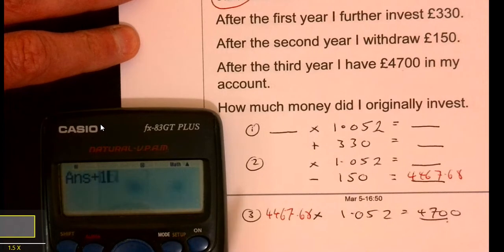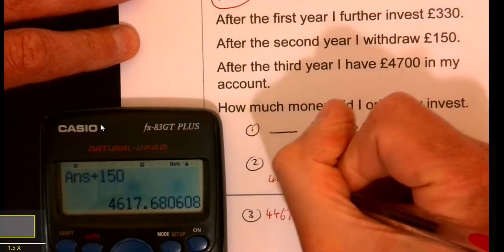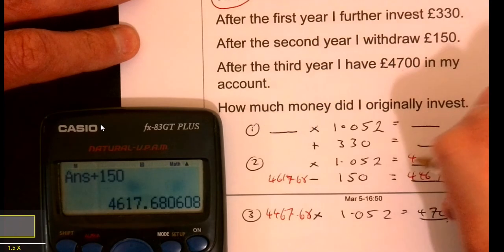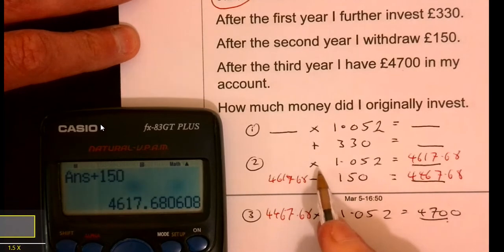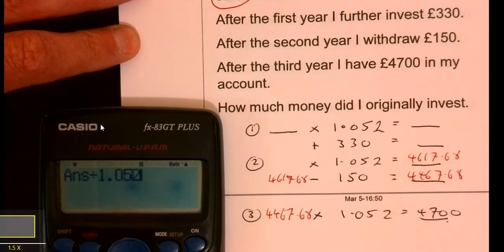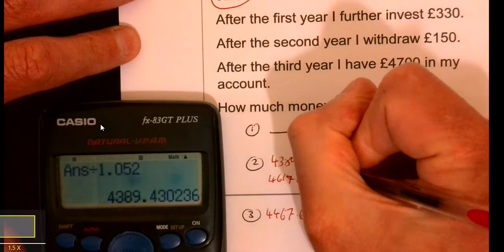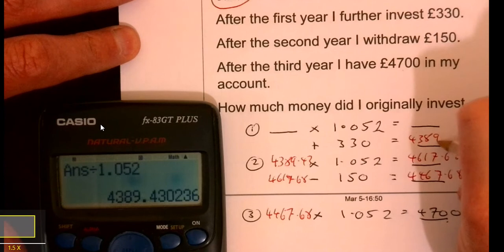So 4,617.68. Undo that 5.2%. So divide by 1.052. That equals 4389.43. Right, we're nearly there.